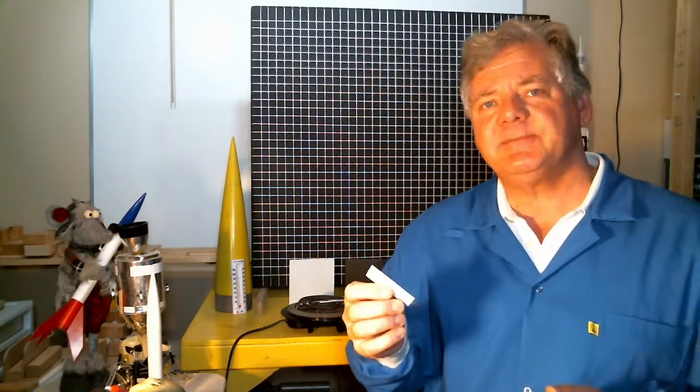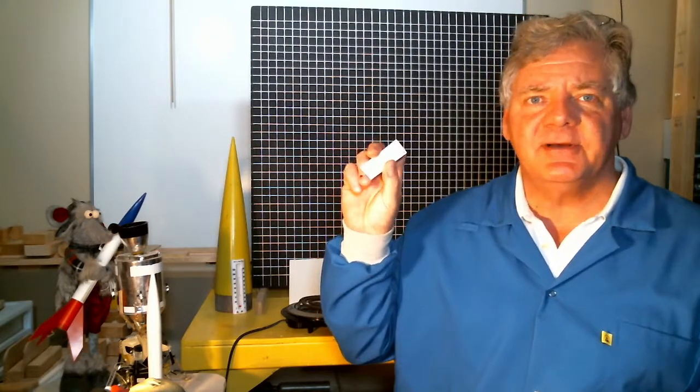Well, that completes this set of experiments on heat transfer. Now you can recreate these experiments using simple thermometers or devices you can buy at a hardware store such as a thermal gun to make measurements of the temperatures. You'll just have to record them manually.